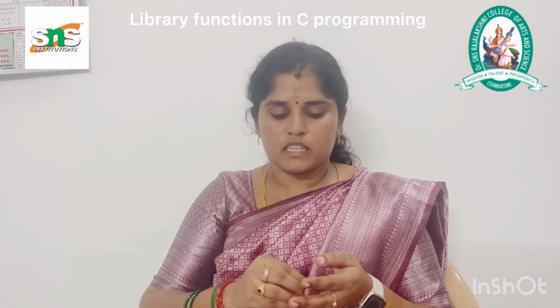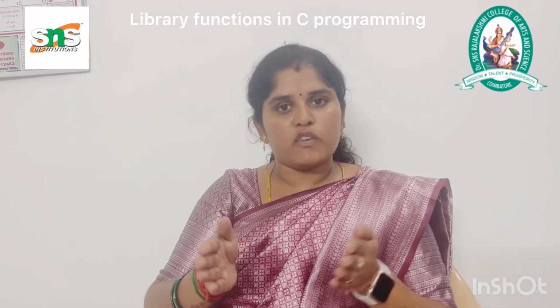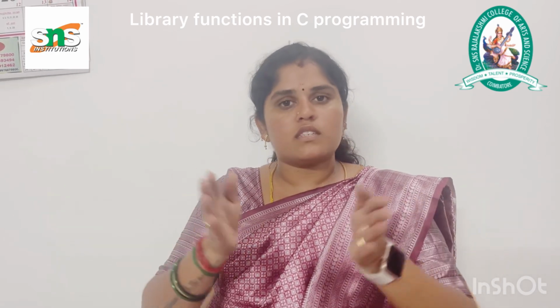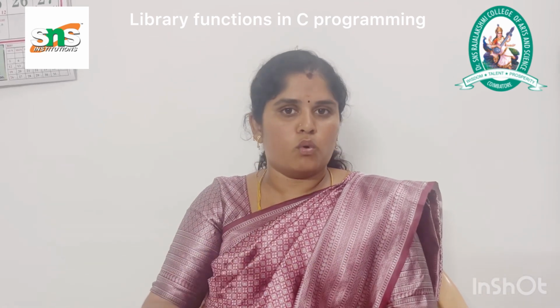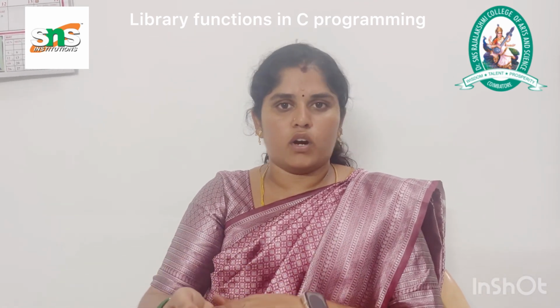We all know the use of string concatenation: it merges two separate strings into a single string. String length finds how many characters are present in a given string. Comparison compares two or more strings, whether they are equal or not equal.